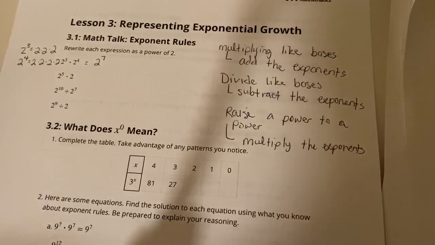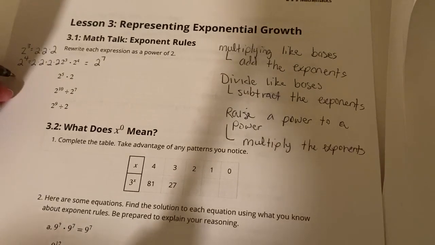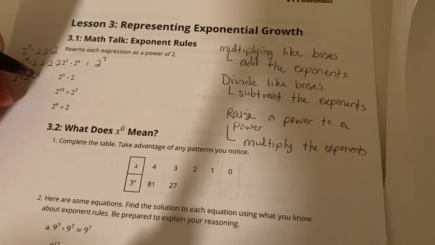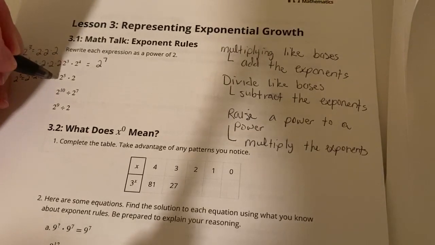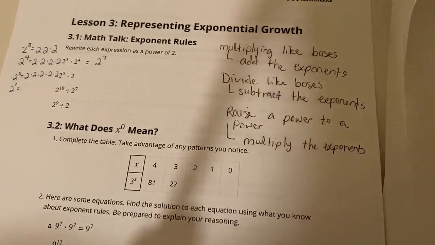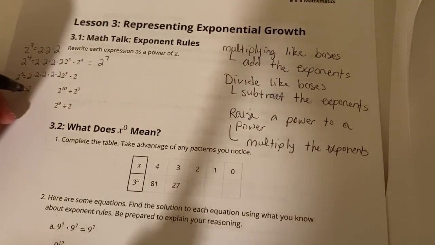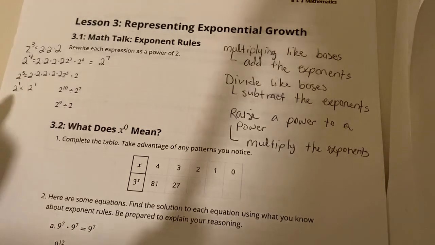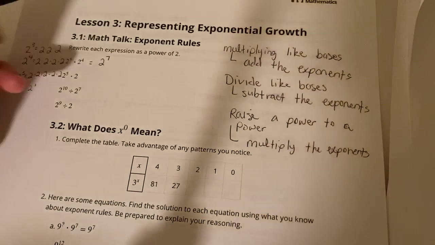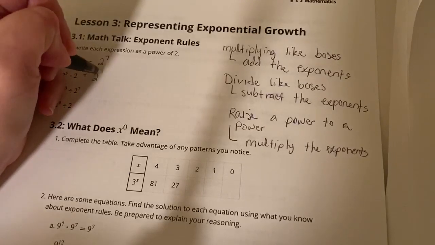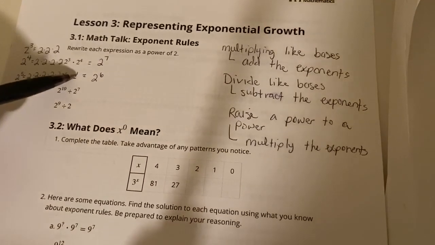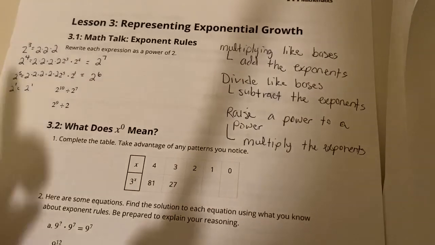So look at the next one. We have 2 to the 5th power, which is 2 times itself 5 times. And then 2 by itself is actually 2 to the 1st power, which is just 2. So then add those: 1, 2, 3, 4, 5, 6. This would be 2 to the 6th. So remember, when you have a base just by itself, it's understood to have an exponent of 1.